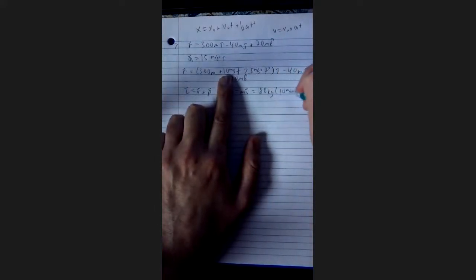So we know from our kinematic equations that velocity is initial velocity plus acceleration times time. Superman's mass is still 80 kilograms, but now his velocity is that initial velocity of 10 meters per second plus the acceleration times time. And this is all in the X direction.